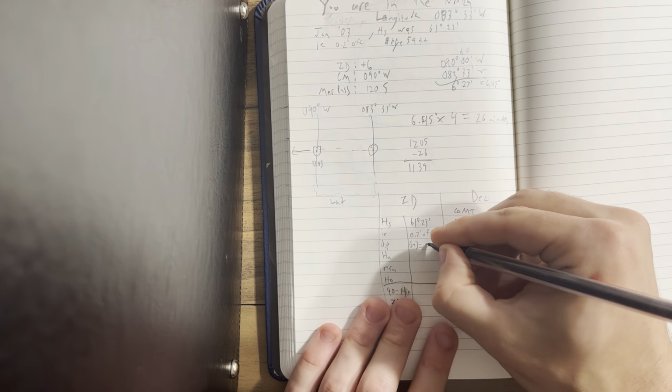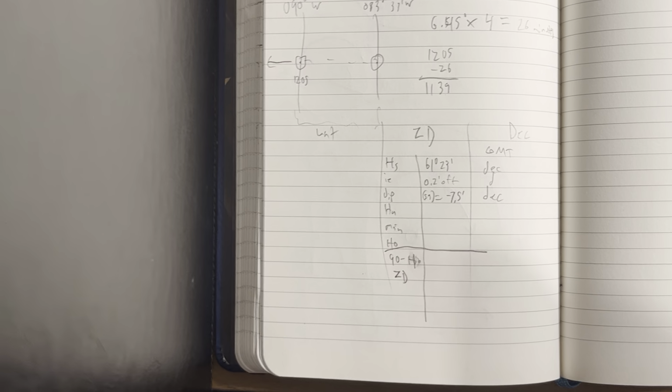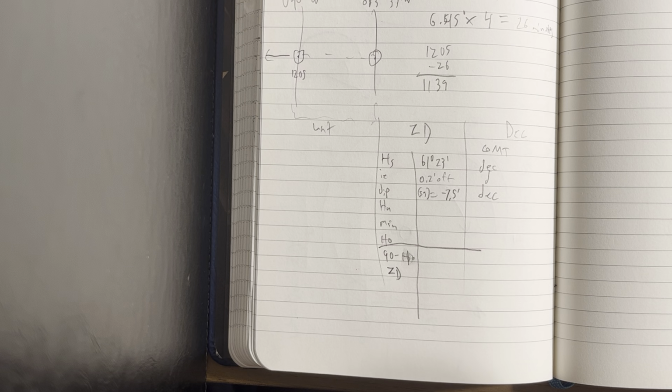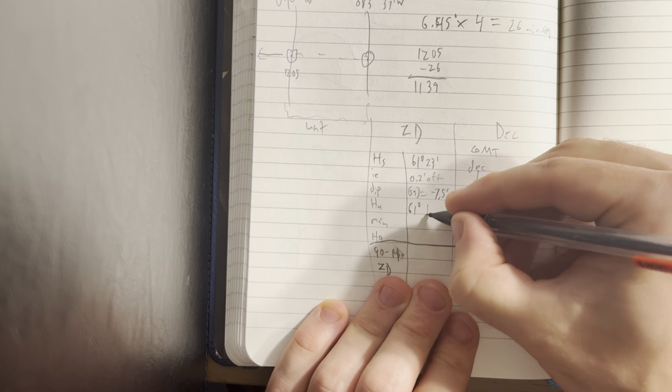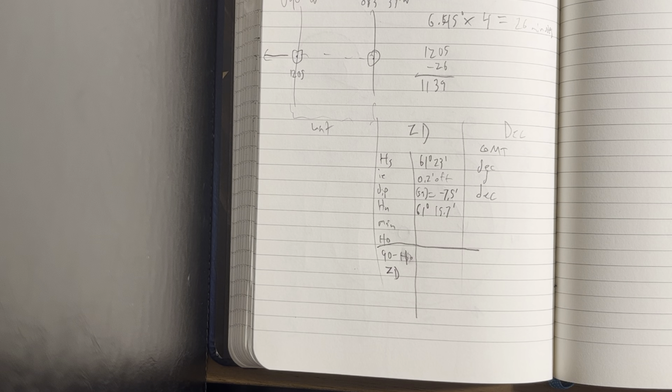So dip is minus 7.5 minutes. So then we do 23 plus 0.2, because we add for off, minus 7.5. We get an HA of 61 degrees, 15.7 minutes. Now we're going to get our main body correction.